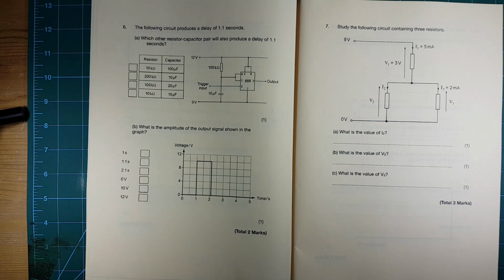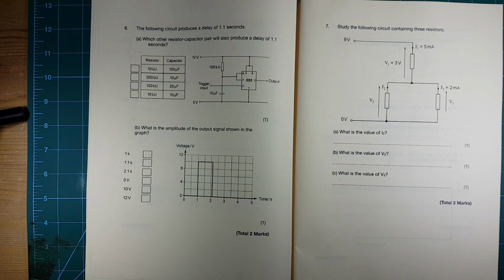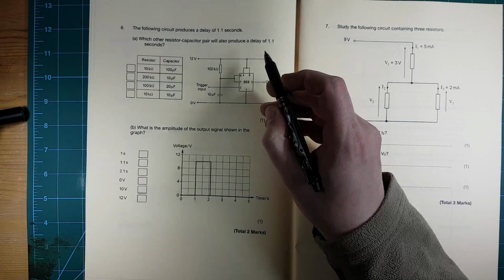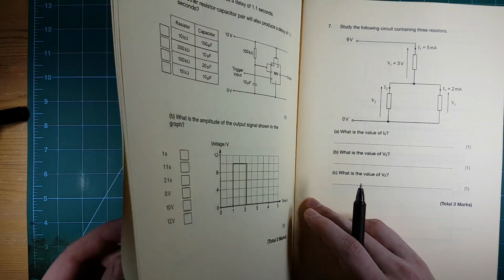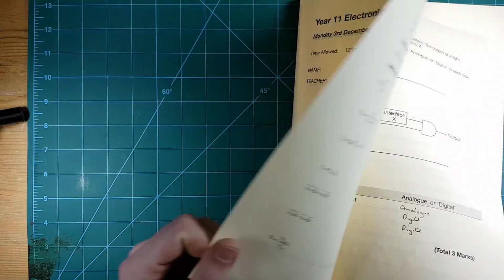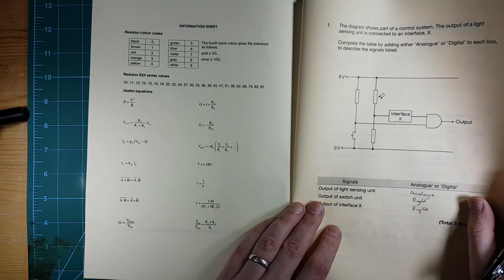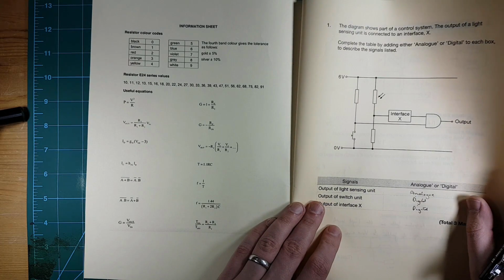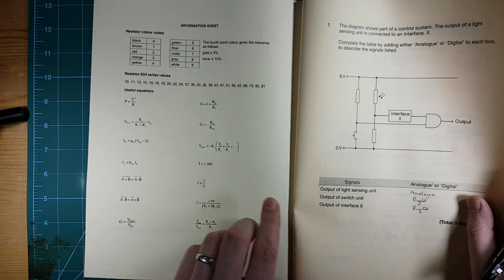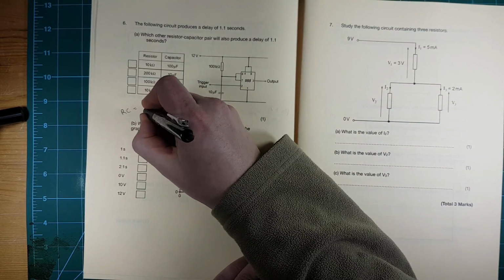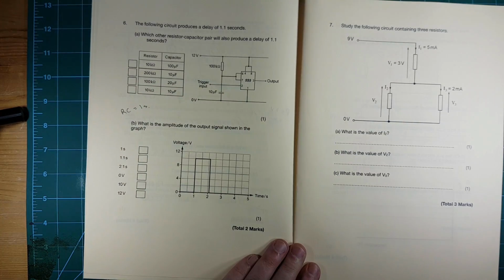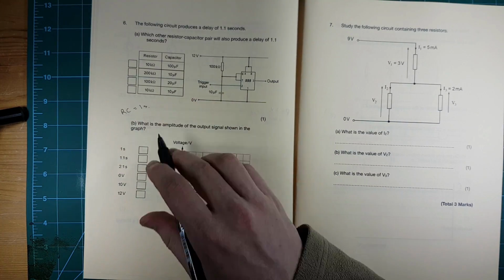Question 6. Traditional 555 timer. Which other resistor and capacitor will produce a delay of 1.1 seconds? So this is the monostable delay equation, which is governed by this here, T equals 1.1 times by RC. So we need RC to equal 1 second. So which one of these multiply together to make 1?